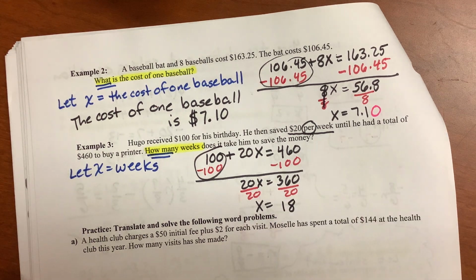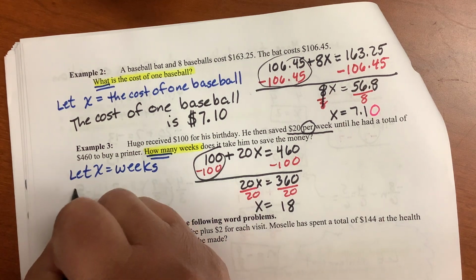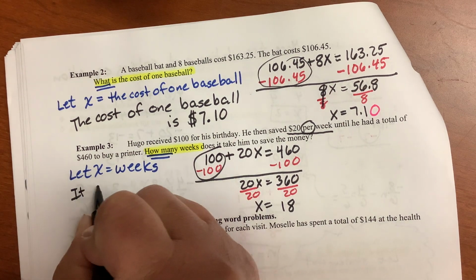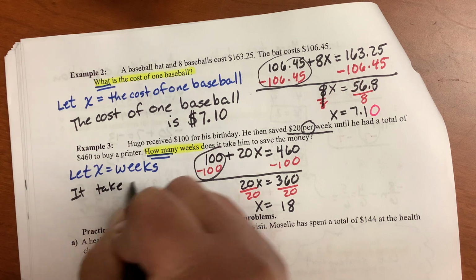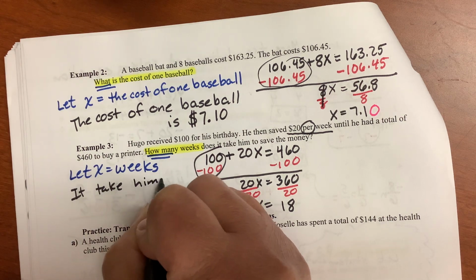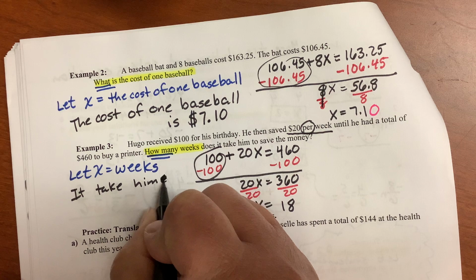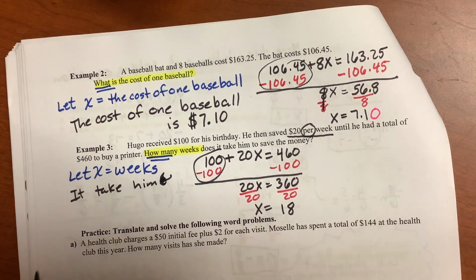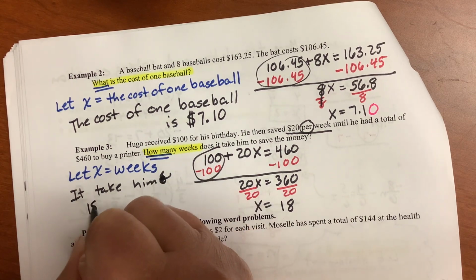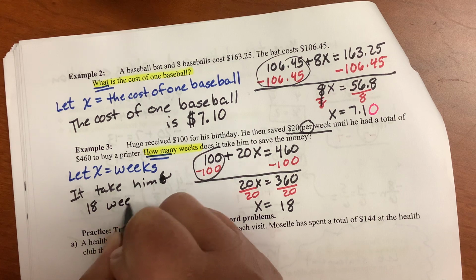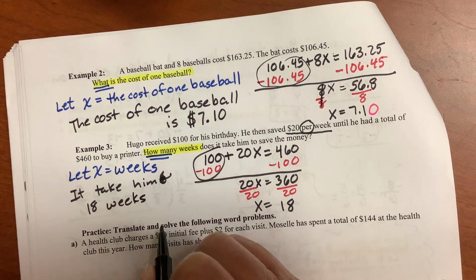All right, 18 weeks. Okay, it takes him, I don't know what I was writing. I thought I was writing home. It takes him 18 weeks to save the money.